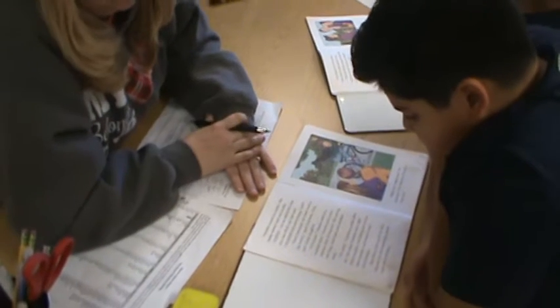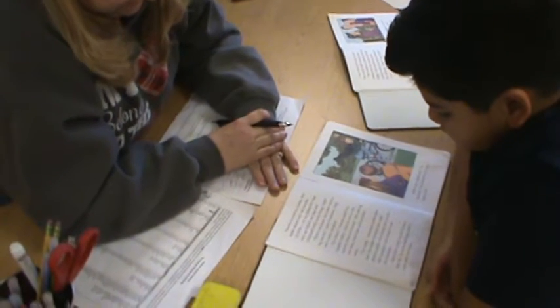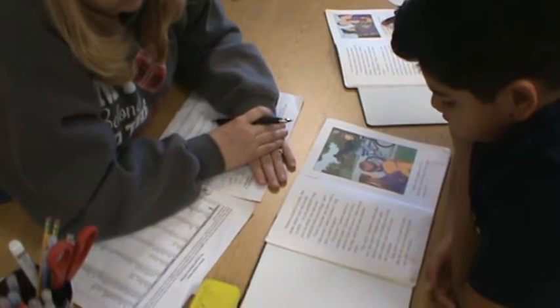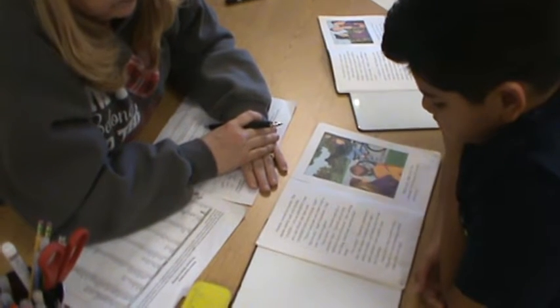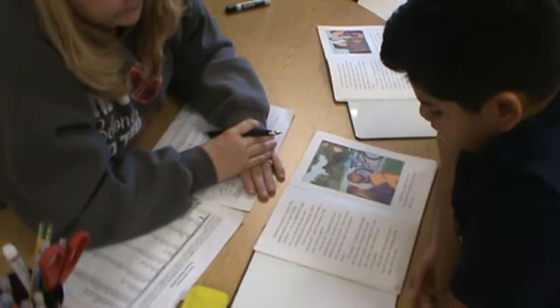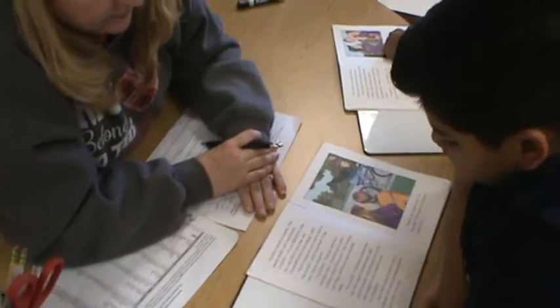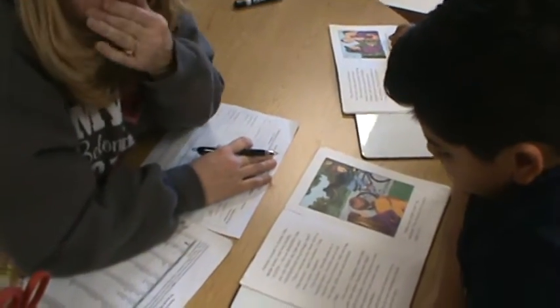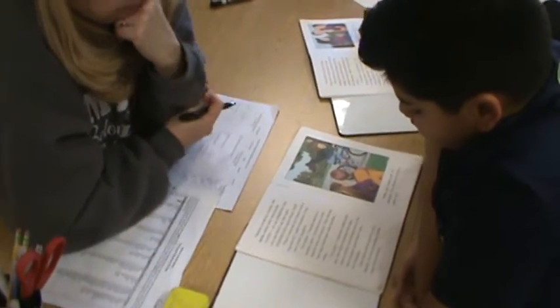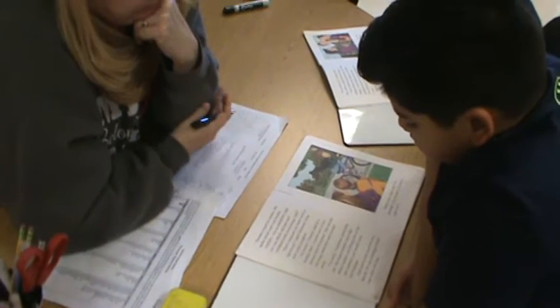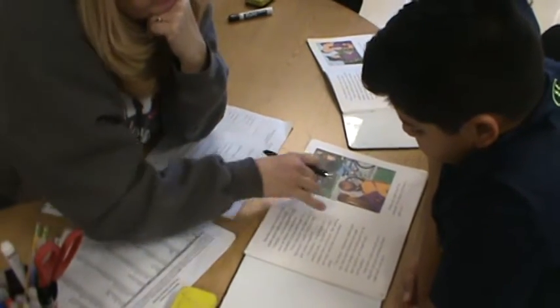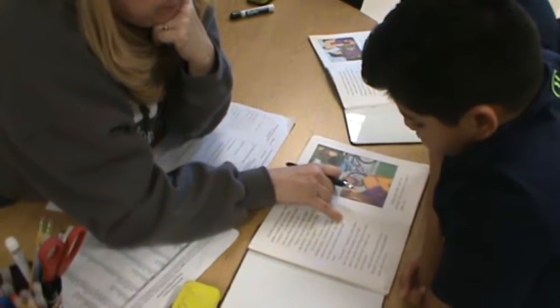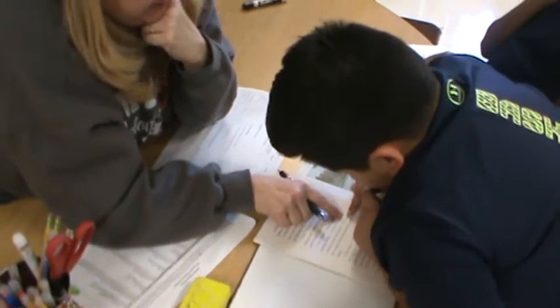She. Good. Okay, you know what sound this makes, right? Put your finger in here. When you come to a word you don't know, you've got to figure it out. She.